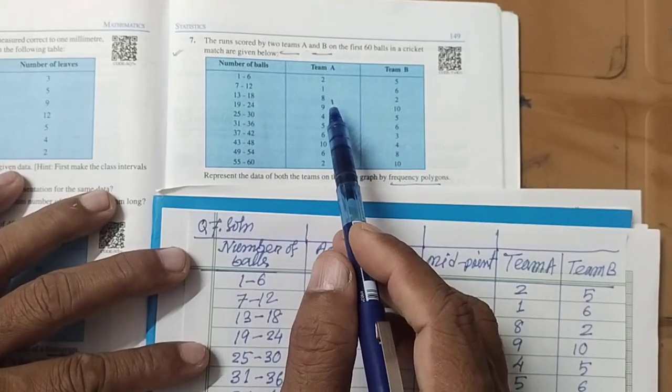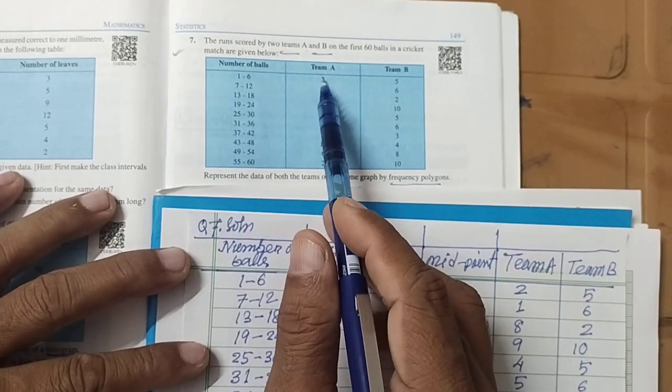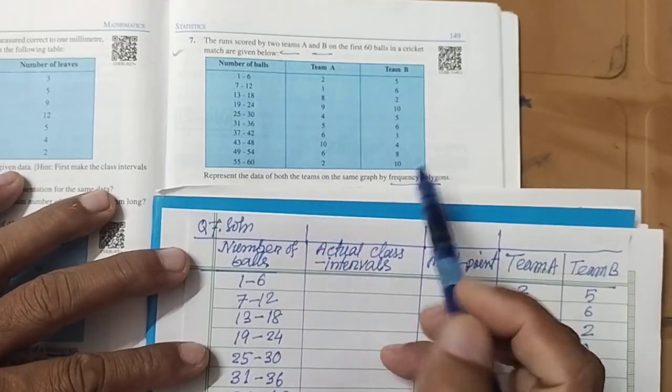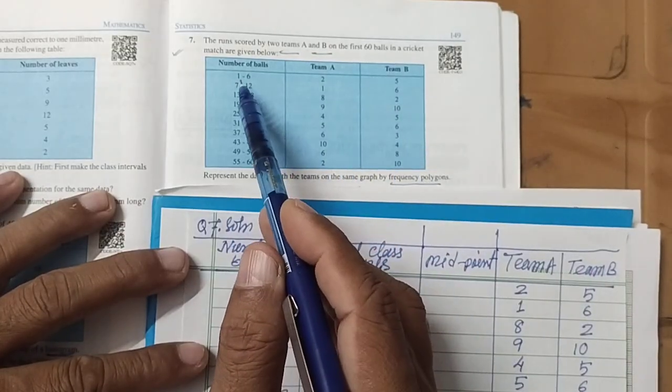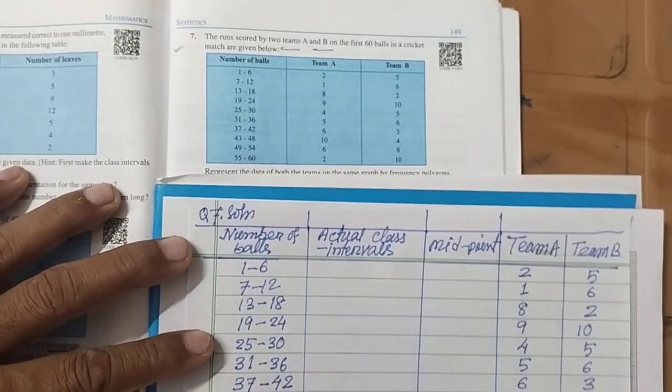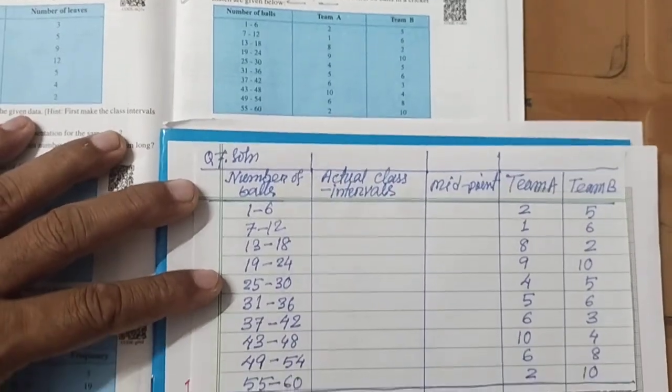That means in this case, in the same graph paper, we will have two graphs, one for team A, another for team B. And these are the intervals given. Now, the same data I have written here.